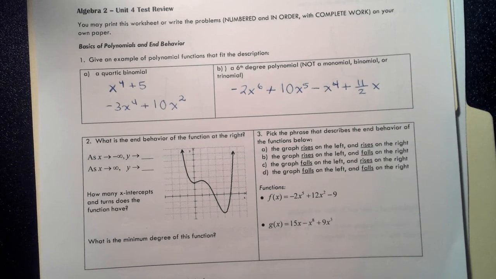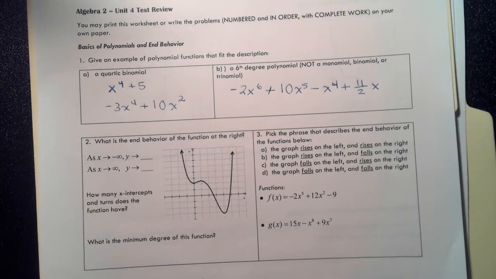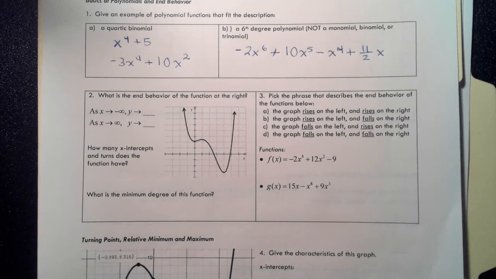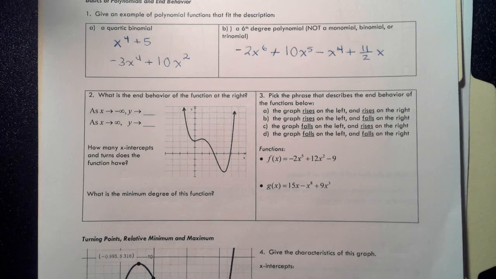Now that is a polynomial. It has 4 terms, so it's not a monomial, binomial, or trinomial, and the degree is 6 because that's the highest power.